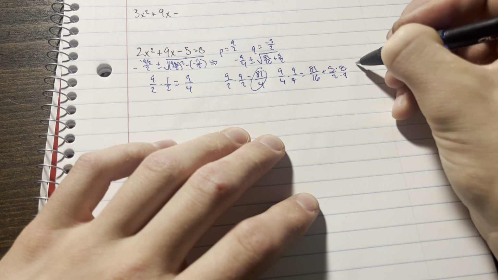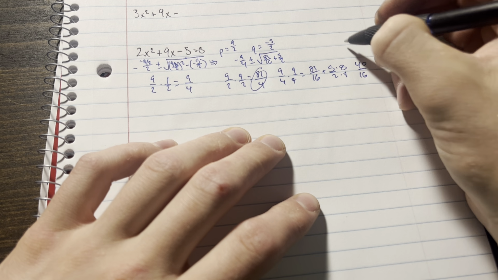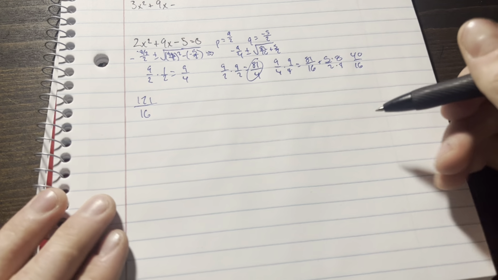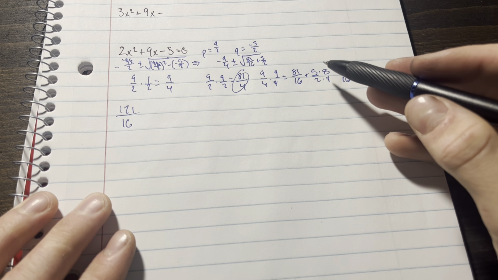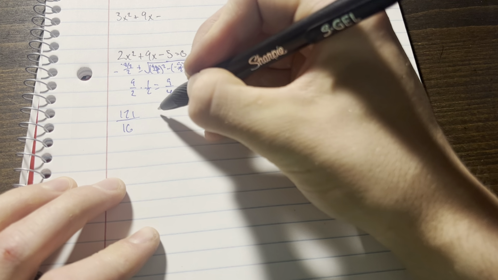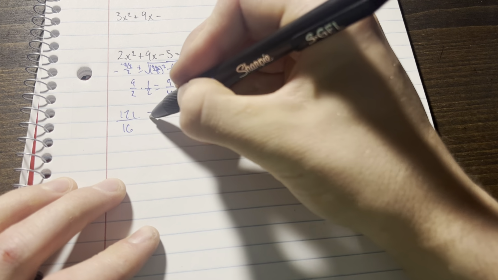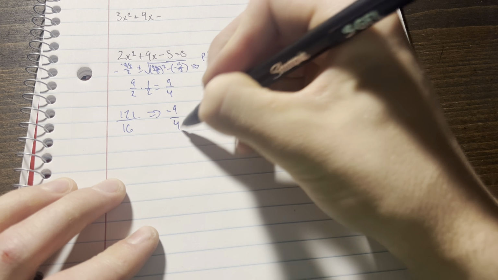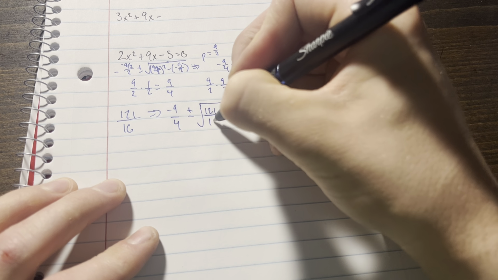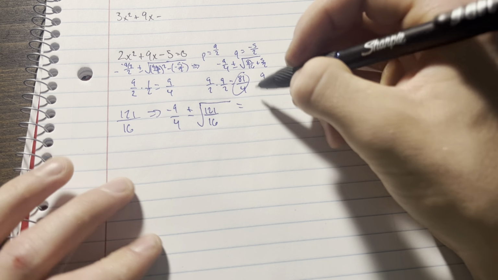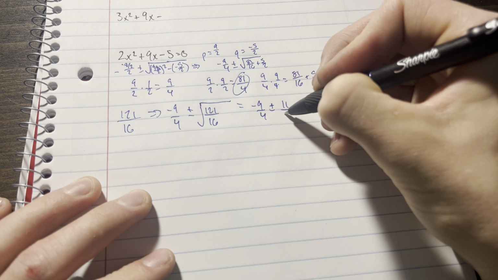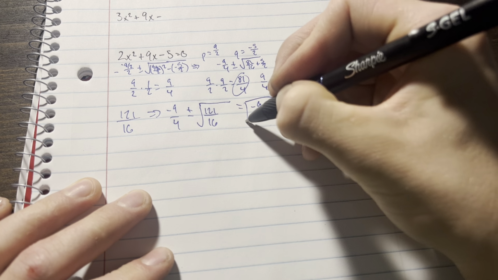So times 8, that's 40 over 16 plus 81, which you get 121 over 16. Correct? 81 plus 40, 121. Yep, and then so in total it is equal to negative 9 over 4 plus or minus the square root of 121 over 16, which we're in luck, is just equal to negative 9 over 4 plus or minus 11 over 4. And that's your final answer.